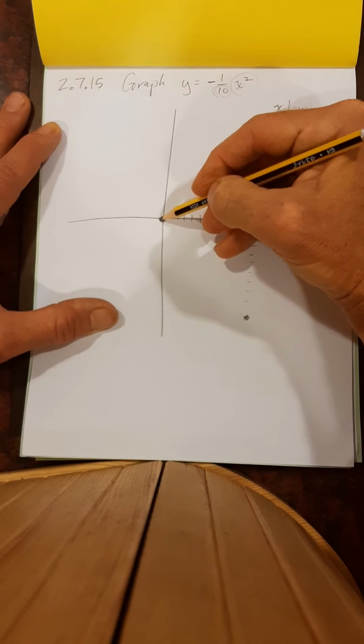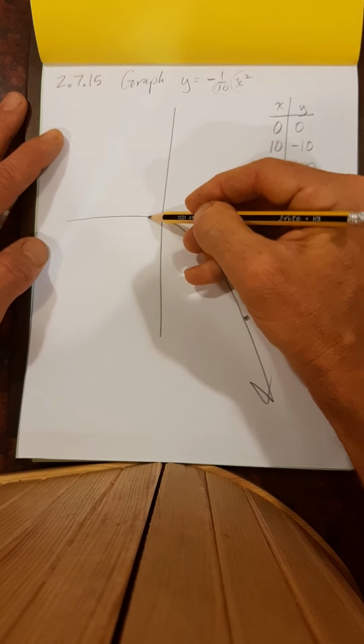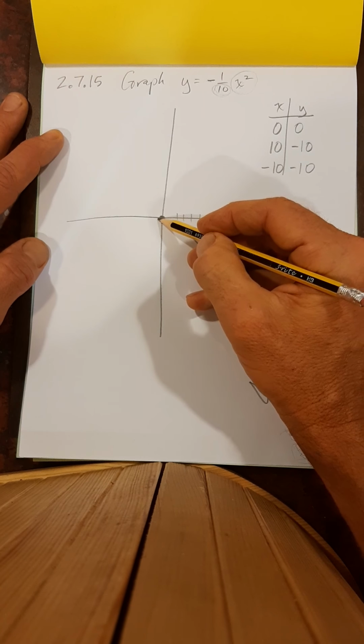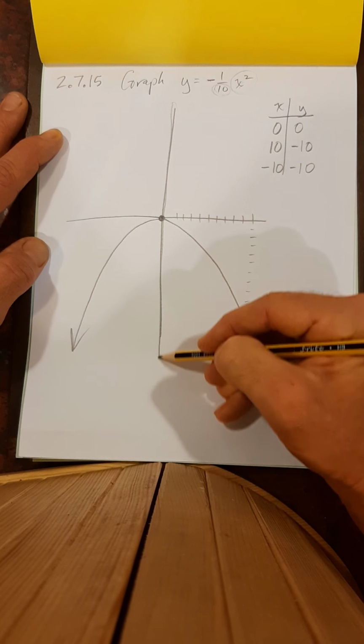All right, there's my parabola, something like that. And over here we see the same, right? It'd be a mirror image. The axis of symmetry is the y-axis in this case.